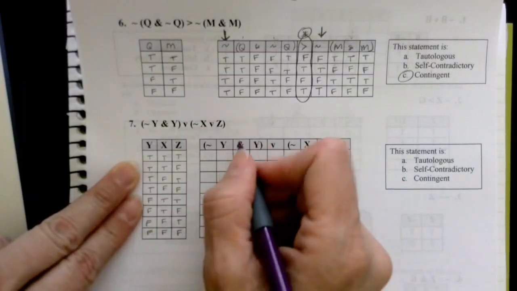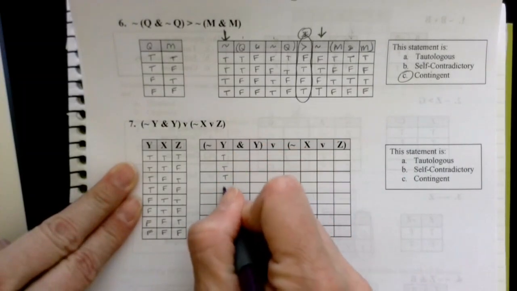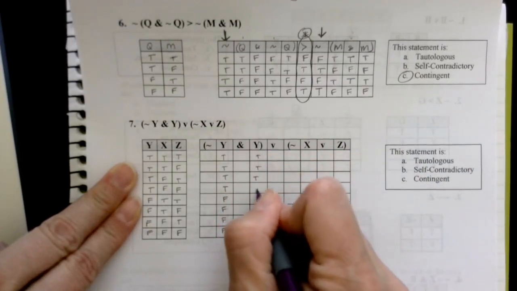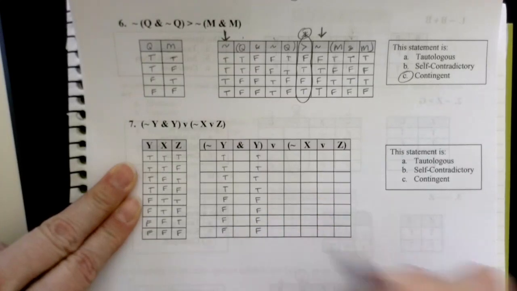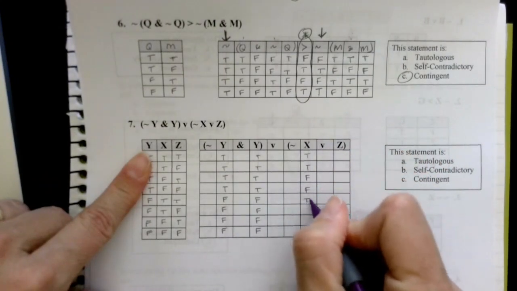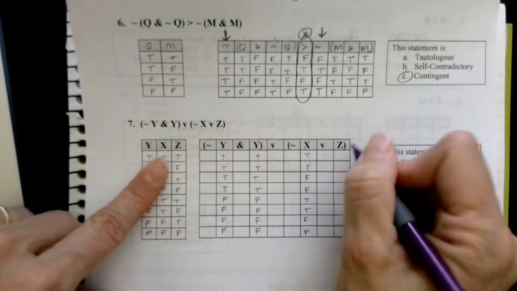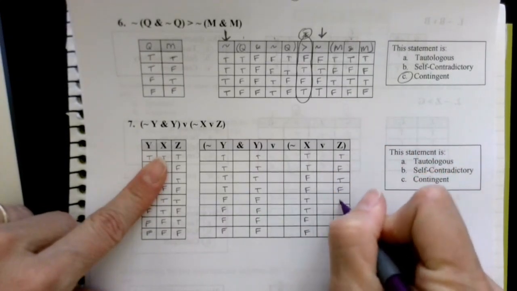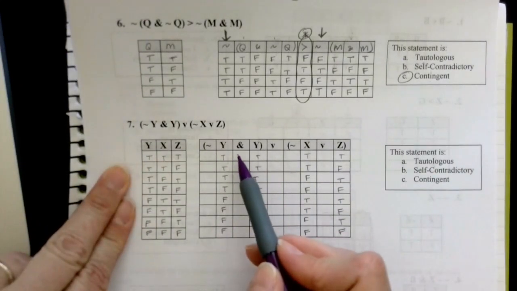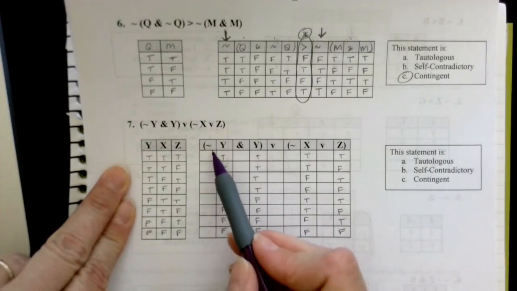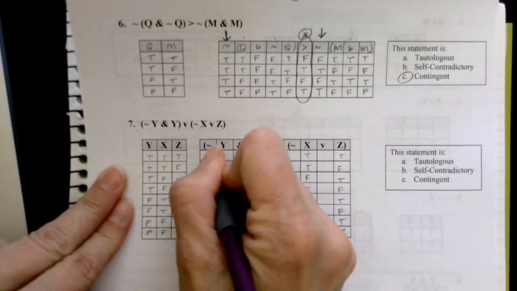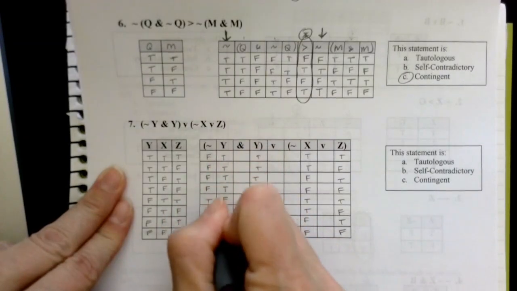All of the Y's are first half T, second half F. X's, T, T, F, F, T, T, F, F. Z's, TF, TF, TF, TF. Okay, left to right, inside parentheses first. This tilde is inside, so we need to work this out before we can do anything with that variable. So these all get negated. F, F, F, F, T, T, T, T.